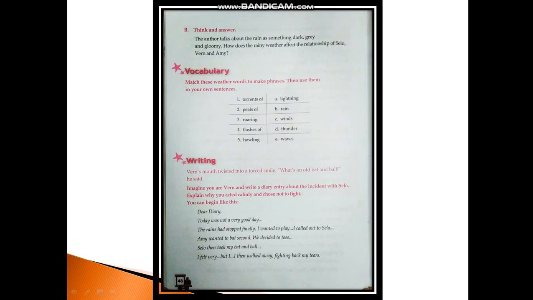So I hope you've understood this chapter well, and just do all these question answers and all this writing part and vocabulary also in your fair notebook and submit your homework by 3 o'clock tomorrow.